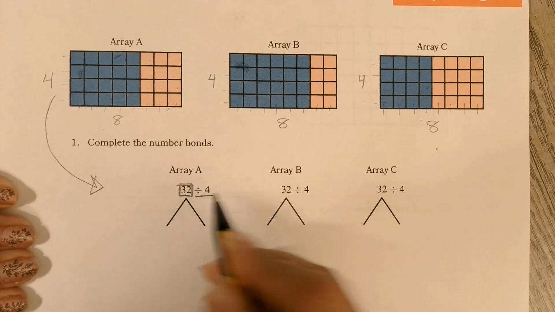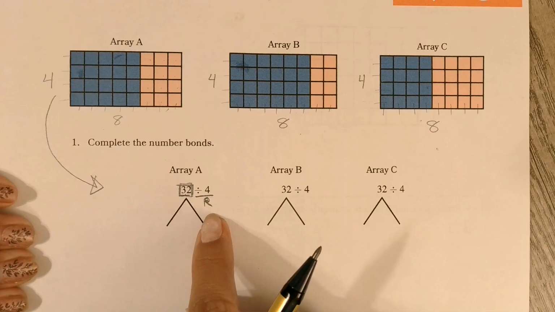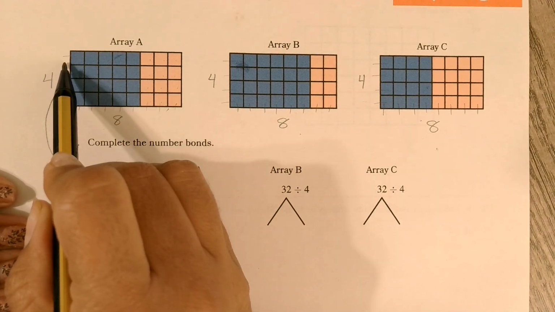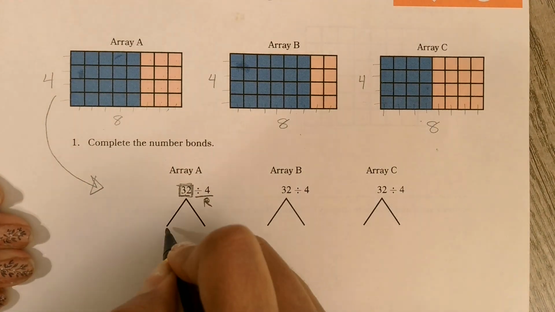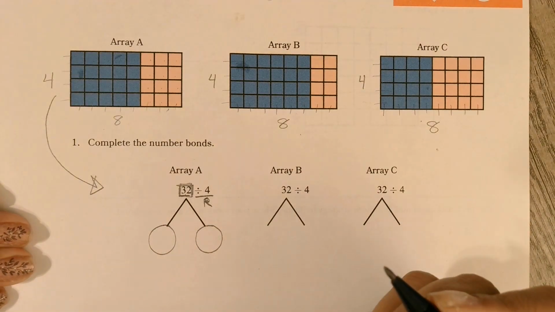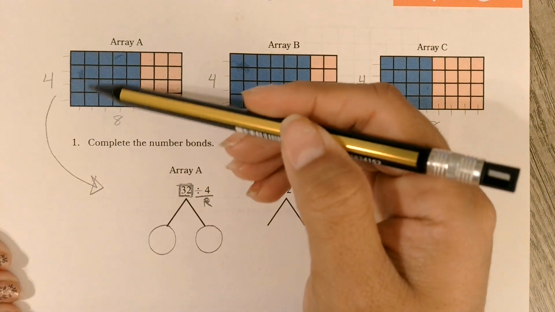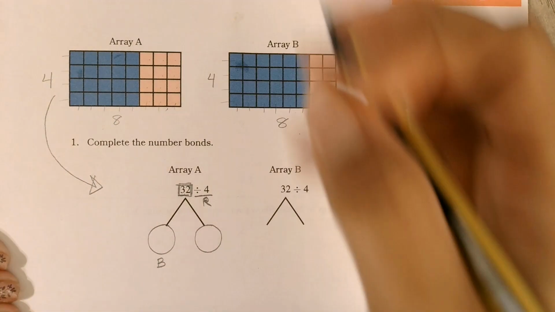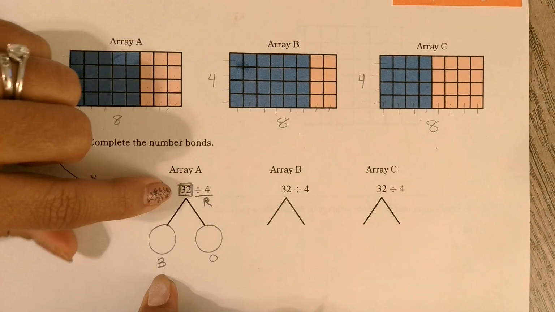Now this 4 means rows. So I'm going to put an R under it because I know that this 4 is rows. So there are 32 little boxes broken up into 4 rows. All right? Now, what I'm going to do with this number bond, I'm going to finish this number bond. Okay? So now, what we're looking for is how many blue. I'm going to put a B here for blue, and then maybe I'll put an O for orange here. Okay? So I want to know how many blue boxes.